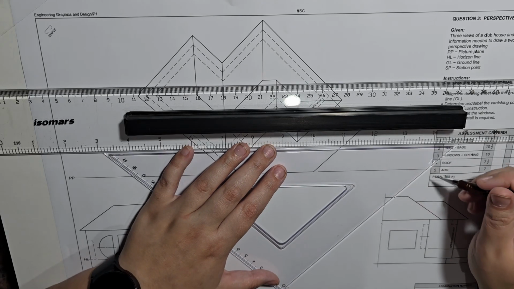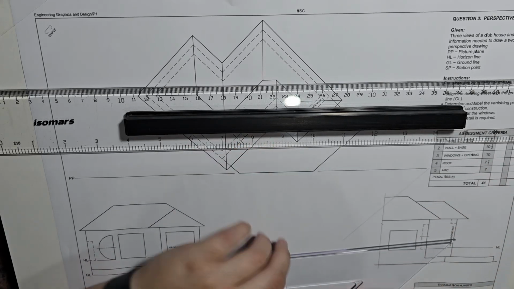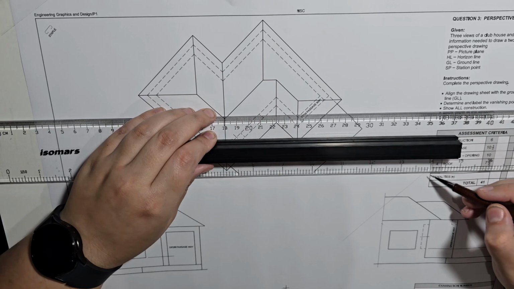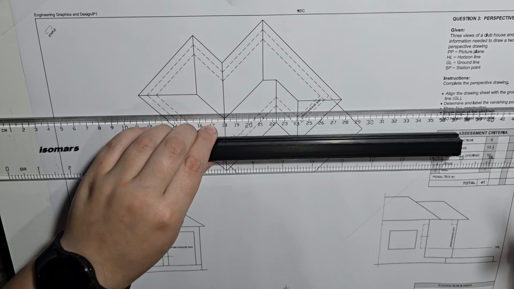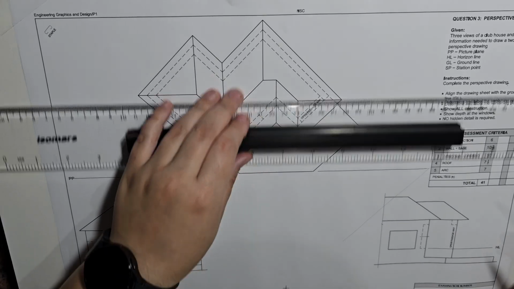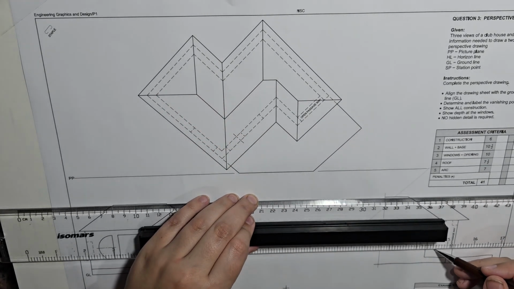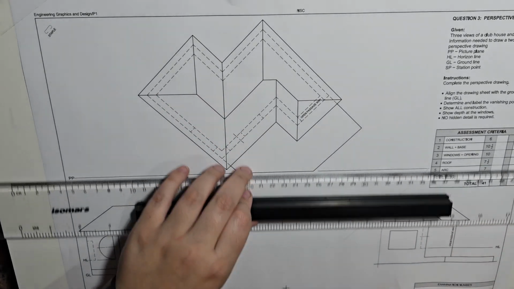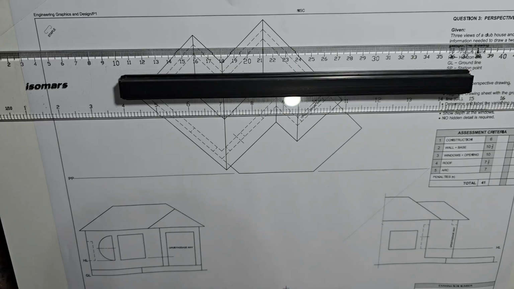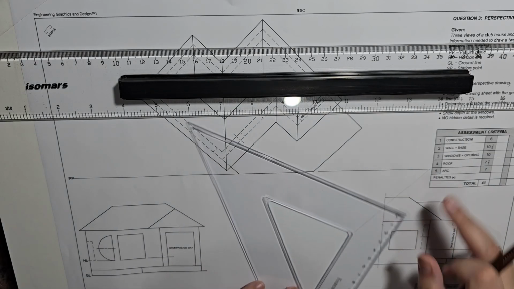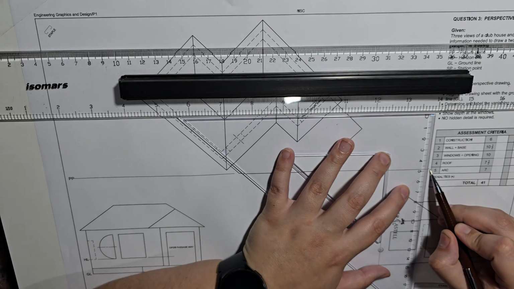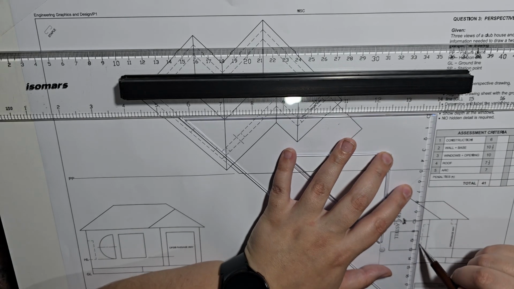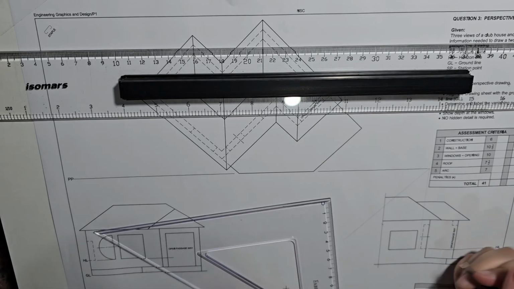Oh, that may be a bit light. Let me just do that a bit darker so you can see. I like working in my perspective very lightly because it is harder to see the final drawing if your construction lines are too dark. So I like to work very lightly with that. Then from my picture plane it goes straight down all the way to my height line.